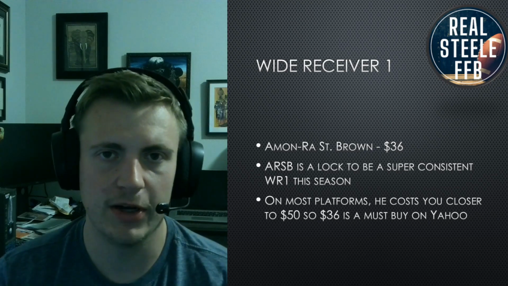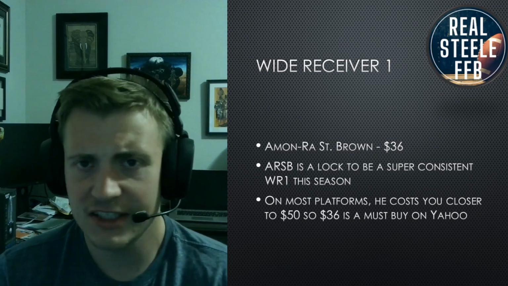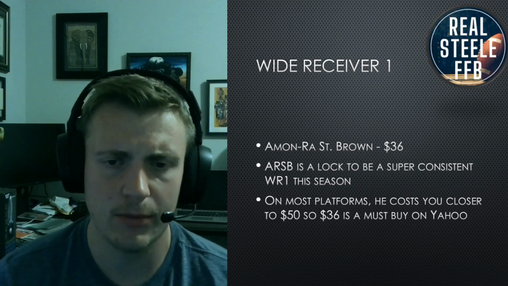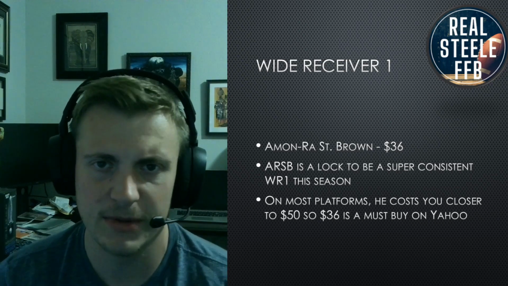He's got a legitimate shot to break 100 receptions this season, should easily receive for over 1,000 yards. He's got some touchdown upside as well. They utilize him near the goal line more than you'd think, so Amon-Ra is going to be a super valuable asset, and I'm more than comfortable with him as my wide receiver one.